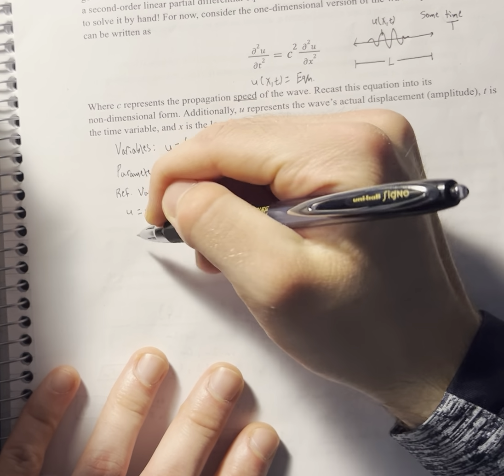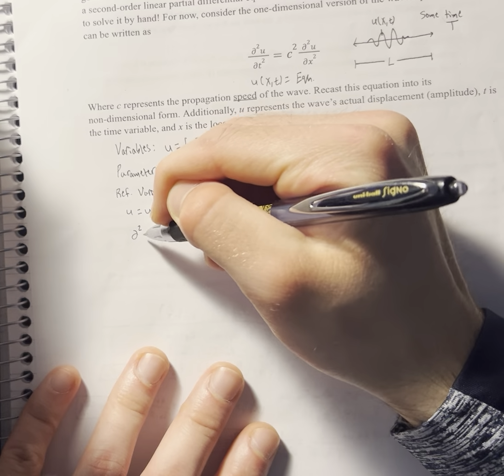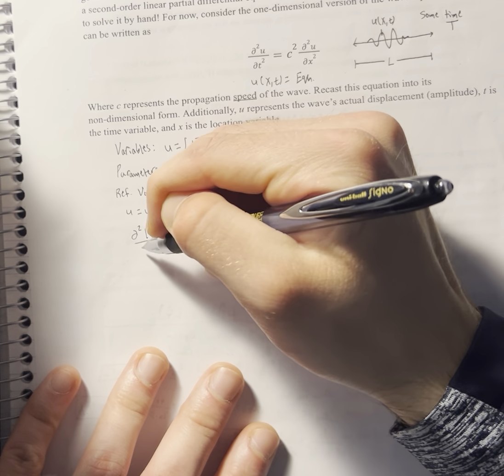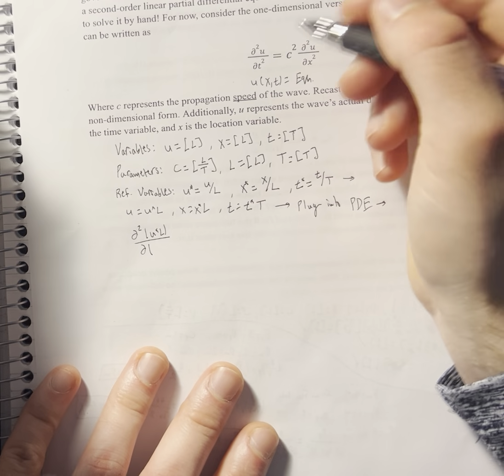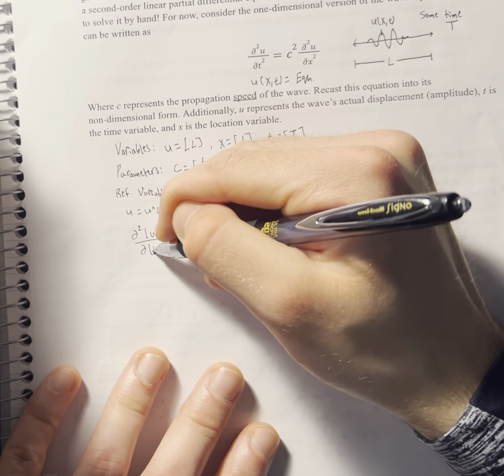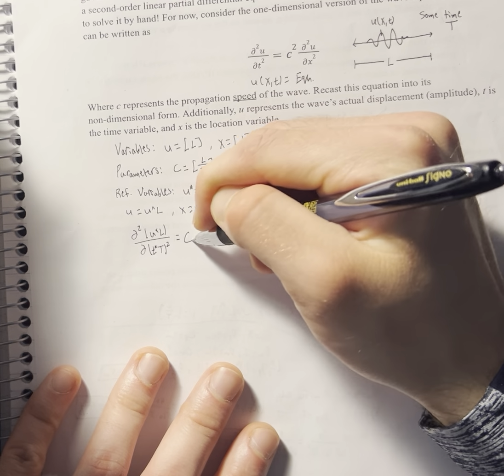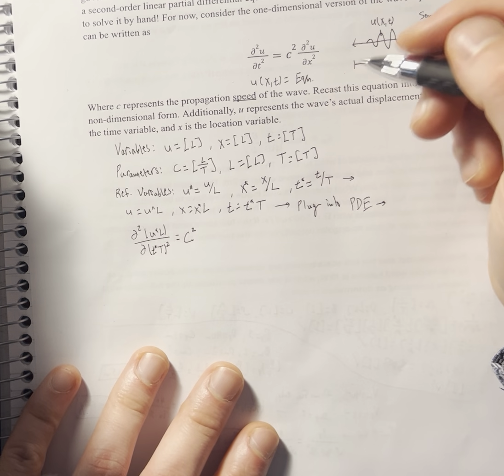So we go partial squared, and what's u? u is u star L over partial t star big T squared, is equal to c squared. And we don't need to do anything with that right now, that's fine.